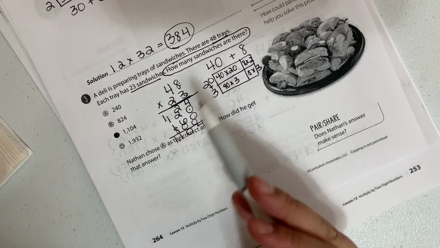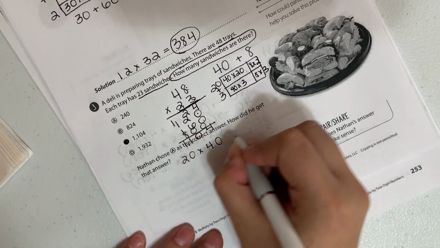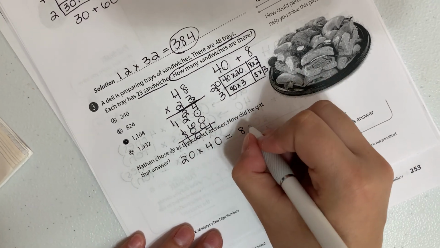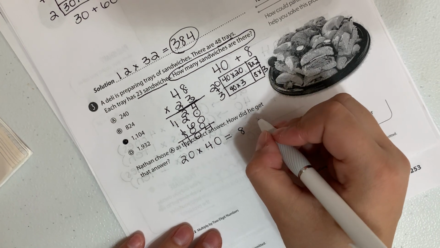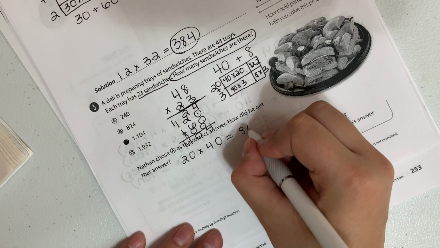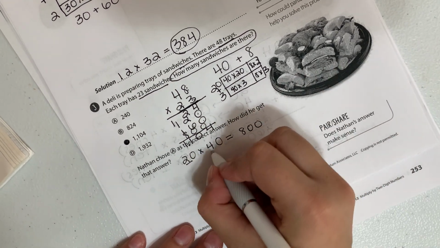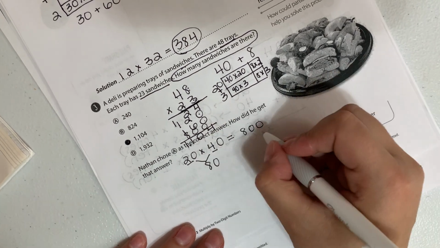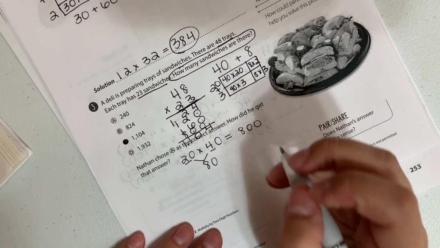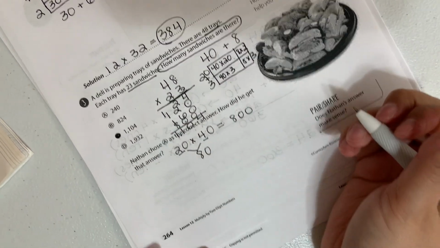So if you look, if he did 20 by 40, that would have given us the 800, right? So he should have done this, but it looks like he multiplied 2 times 4, which would have given him the 80, right? So instead of getting the 800, he got 80, which is the reason he got 240.